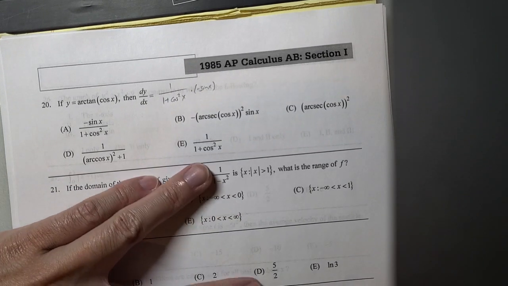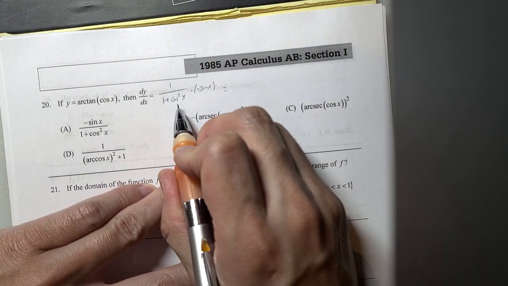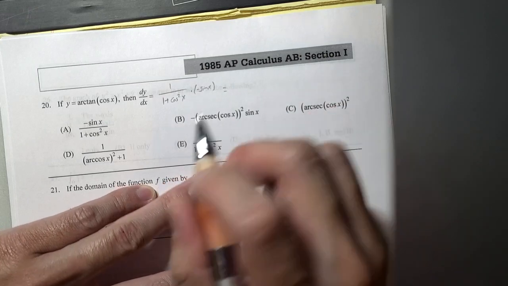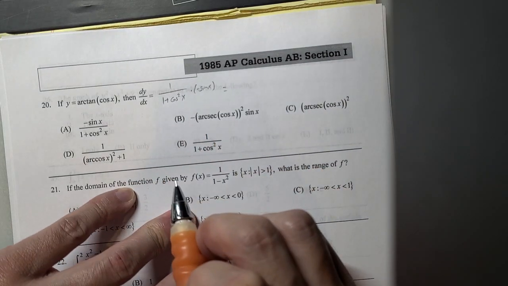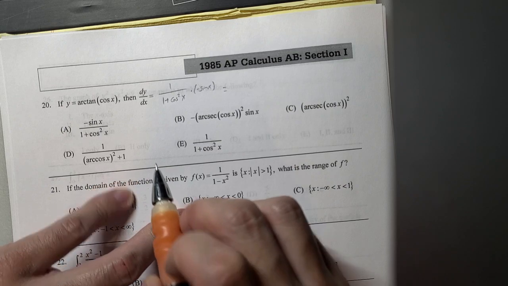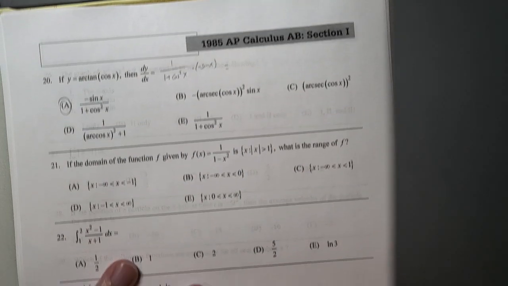So this would be 1 plus cosine squared. Can we simplify that? No, we can't. 1 minus cosine squared, we could. So is this actually one of the answers? Let's see. Yes, 20 is A. Yes, good.